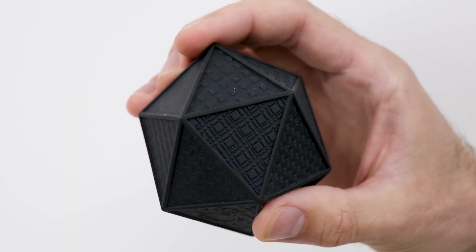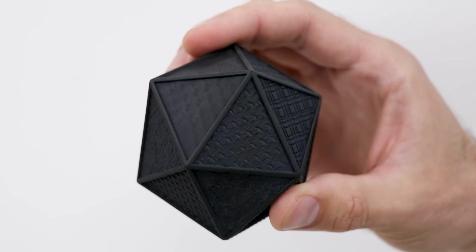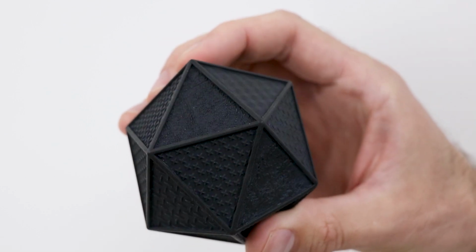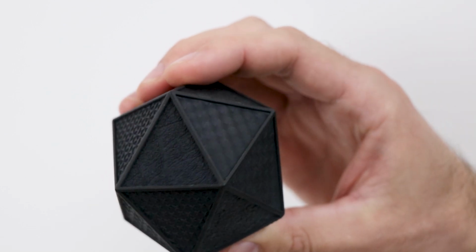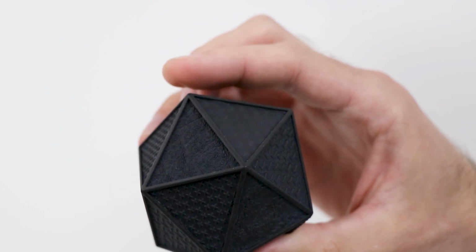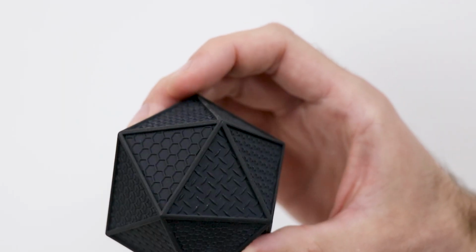So as you can see, all our textures came out just like they looked on the computer screen. My personal favorite is this holographic weave looking one right here. There's definitely some other good ones as well.